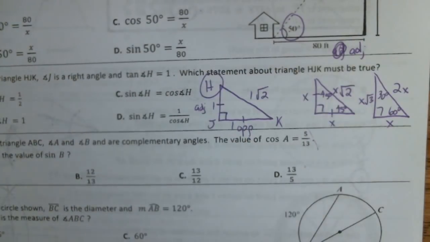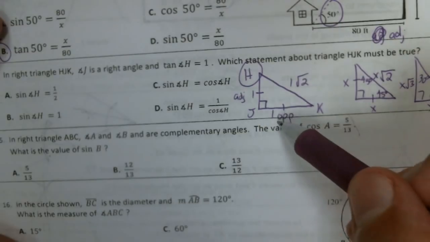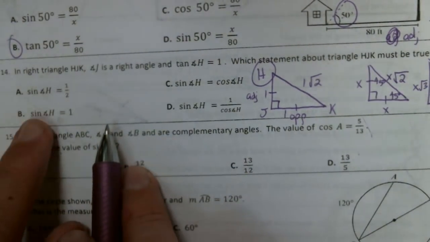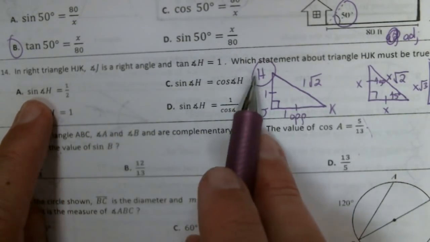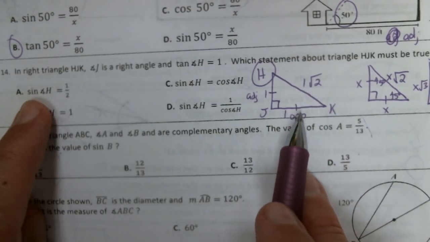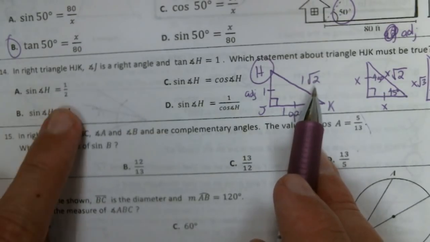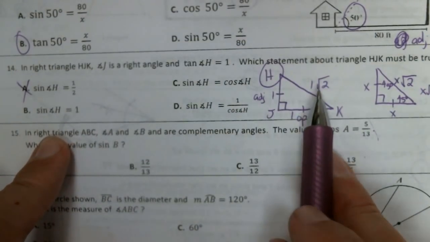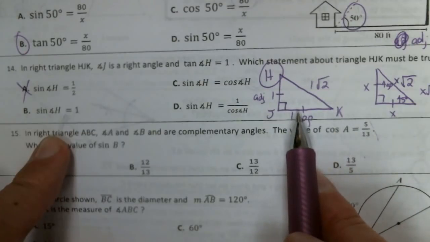Okay, so now I've got some numbers that I just threw in there. This might not be right. This could be 14, 14, 14 root 2. But I just need something in there so I can solve this problem. Okay, let's check this out. Sine of h is opposite over hypotenuse. Opposite over hypotenuse is 1 over 1 root 2, which is 1 divided by square root of 2. Is that 1/2? No, it's not 1/2. Is 14 over 14 root 2 equal to 1/2? It doesn't matter what these numbers are. The ratio doesn't work out.